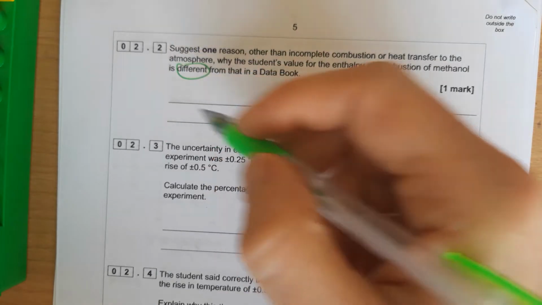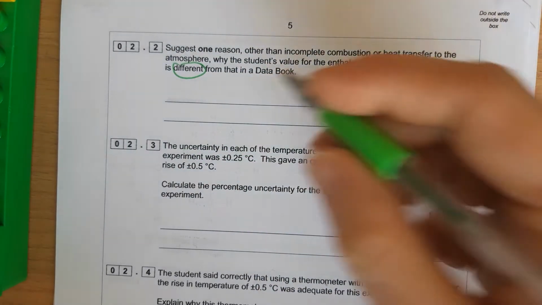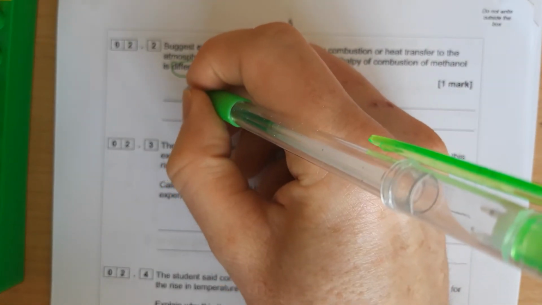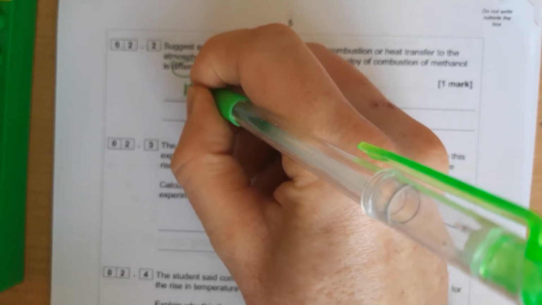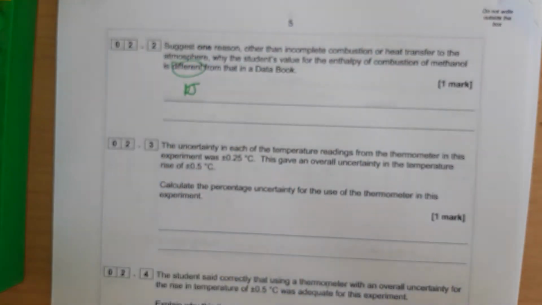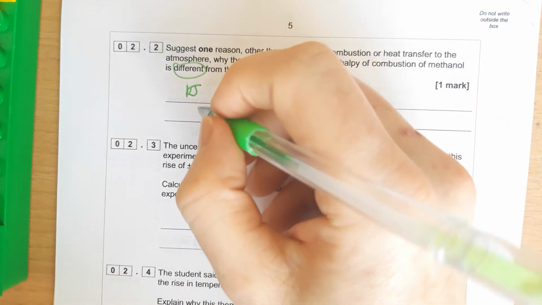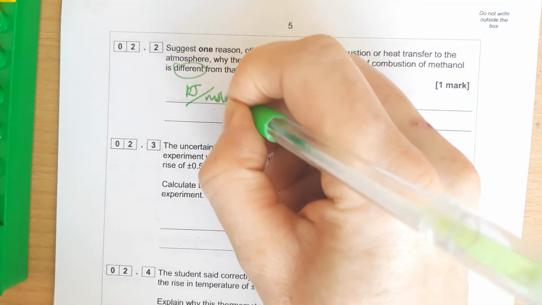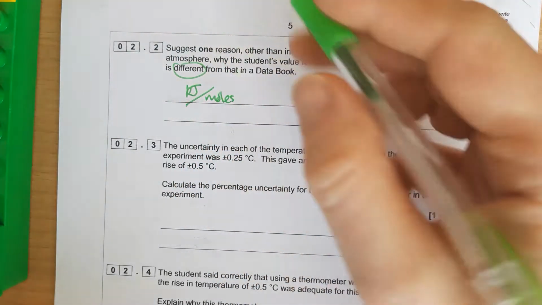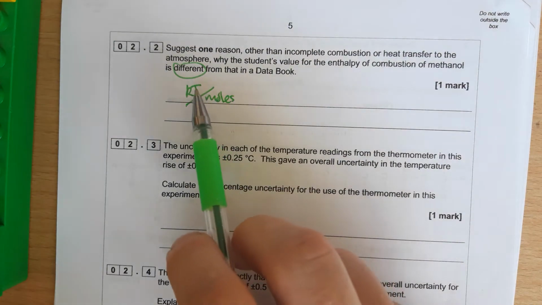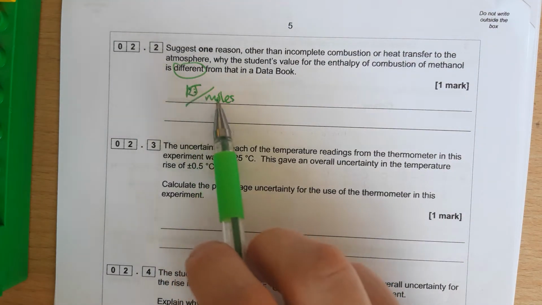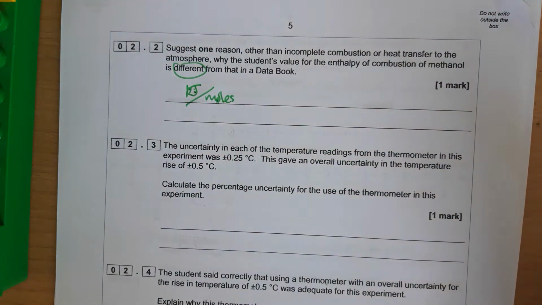If you think about where we got that value from, we did it by working out the energy that went into the water divided by the number of moles. So anything that changed these values will alter the overall answer.